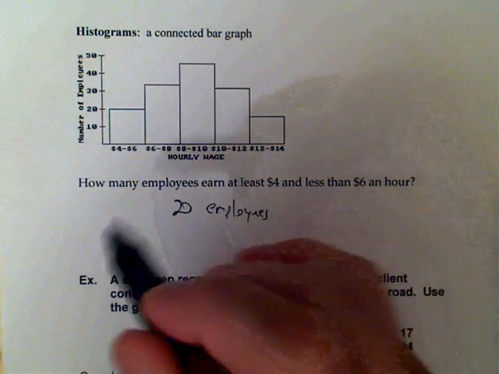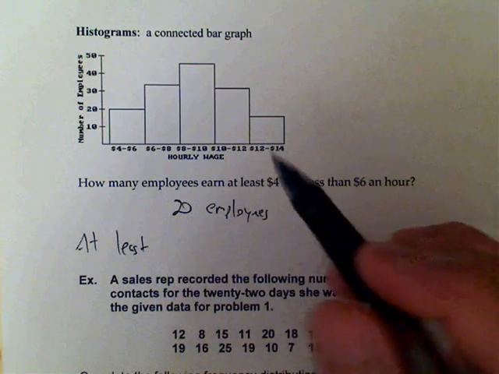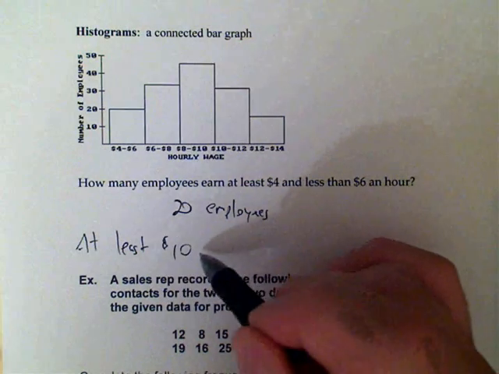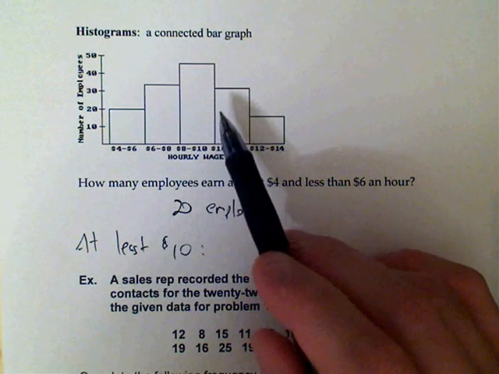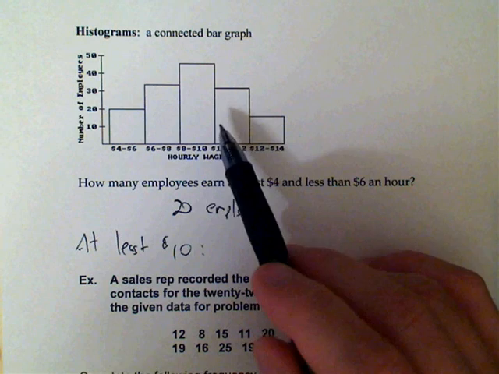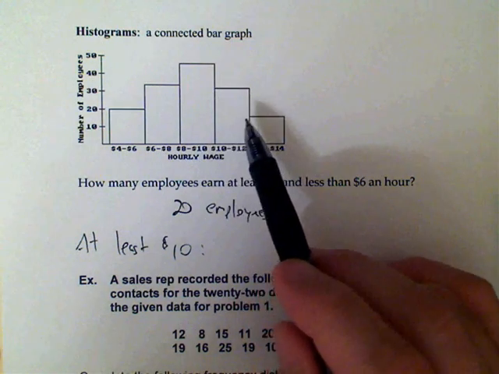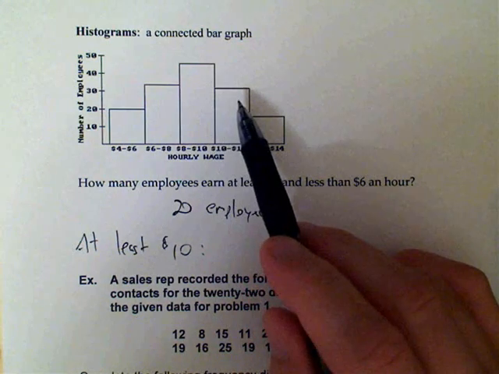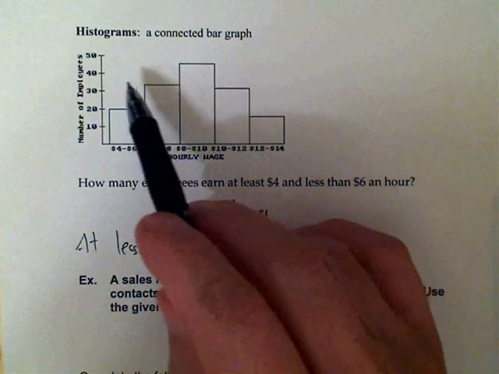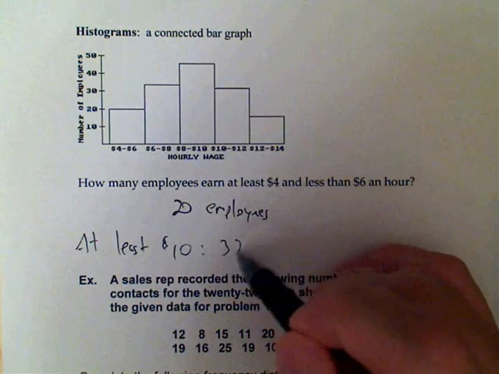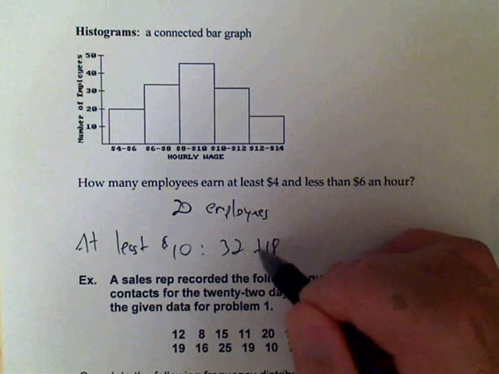At the question where how many employees earned at least $10, at least means $10 or more. Now I really don't know where the 10 will be, so I can't say if it's on that line or there, but I do know that anything past this line is more than 10. So I got this bar and I got this bar. This bar looks to be roughly 32, and this bar looks to be roughly 18. And you add those together, we have 50 employees.